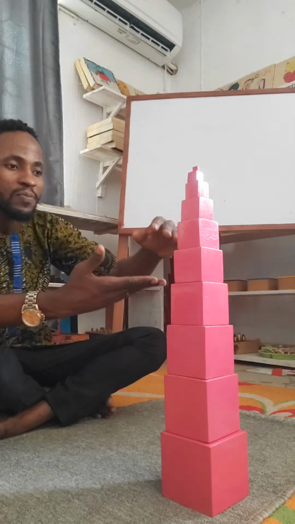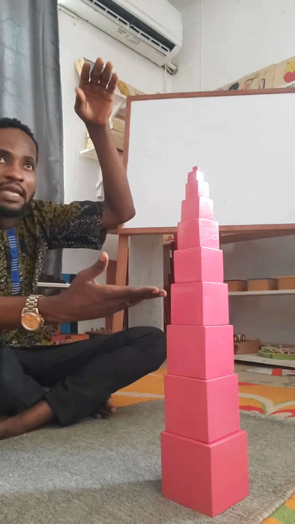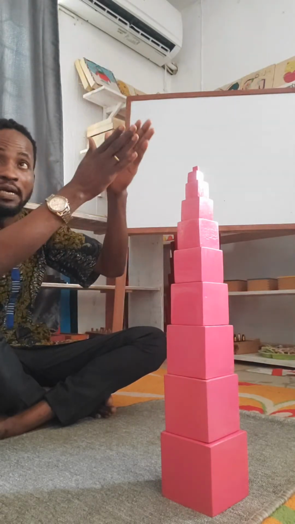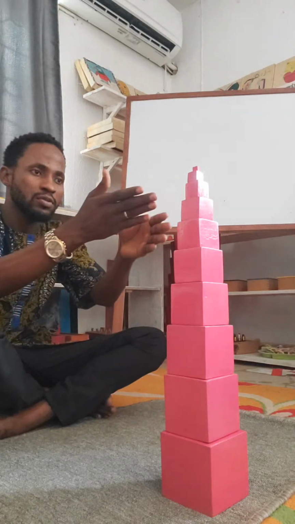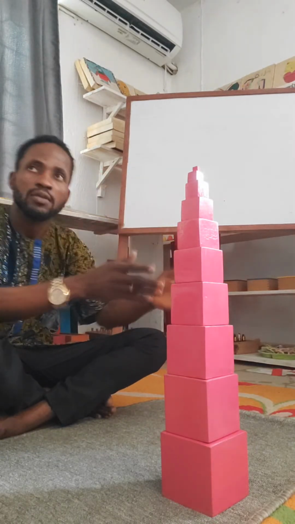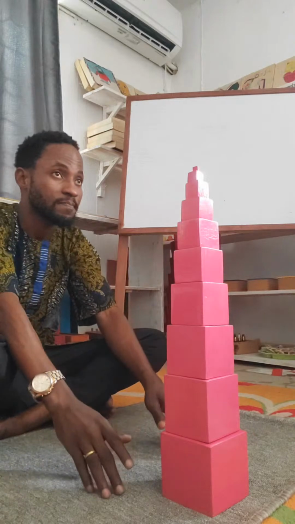Because by the time I was placing this thing, I discovered that this thing is now getting bigger than which was supposed to be getting smaller. That was why I had to remove it and return it. Yes, until I was able to get everything right.